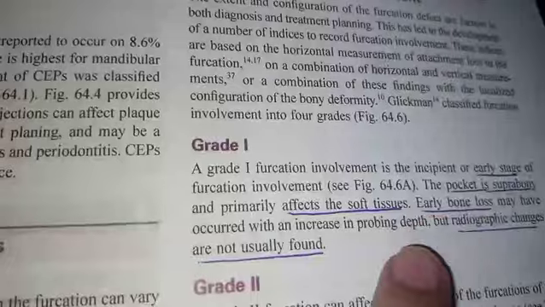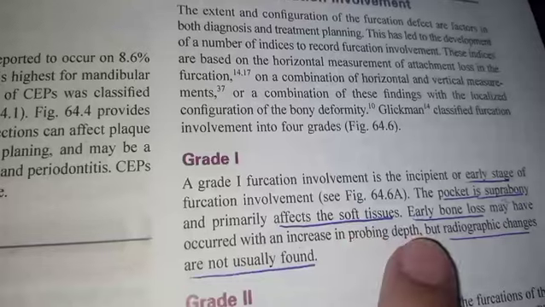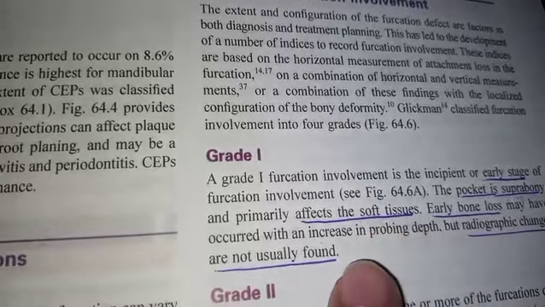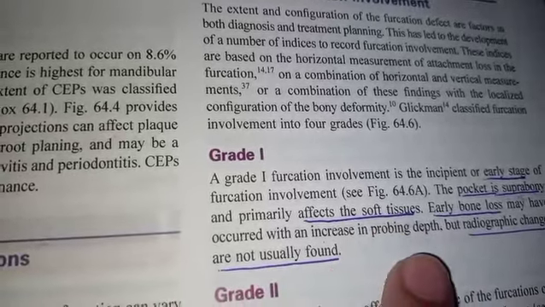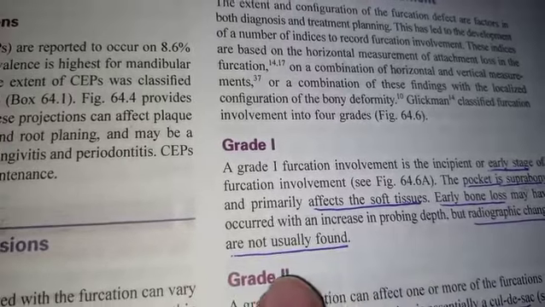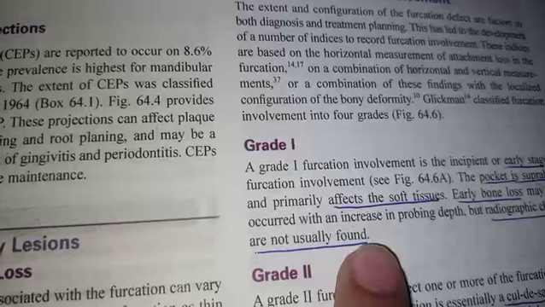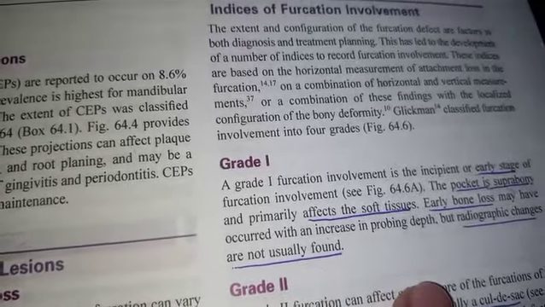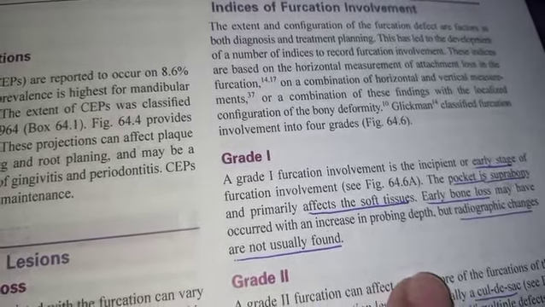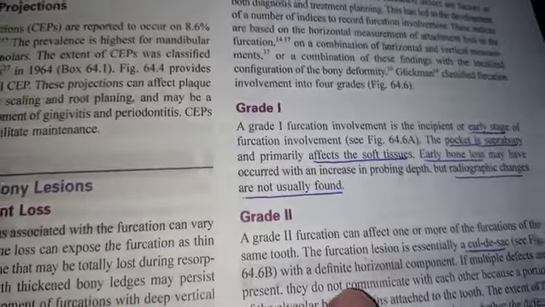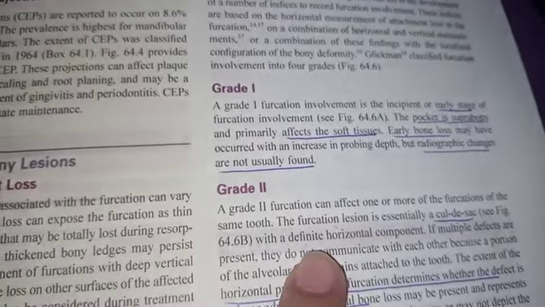Now basically it affects the soft tissues. In early bone loss it can occur with an increased probing depth, but radiographic changes are not usually found. It means if you take a radiograph of this patient, there will be no significant changes. Then moving toward grade 2.